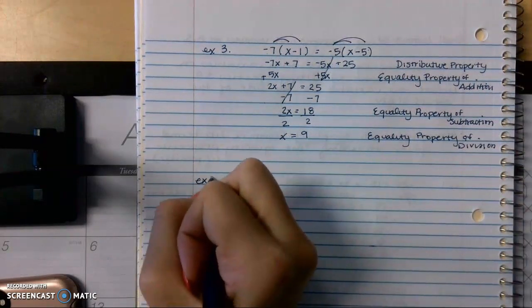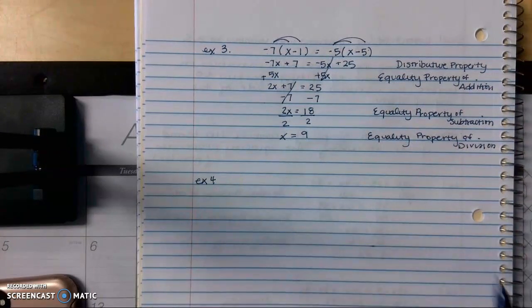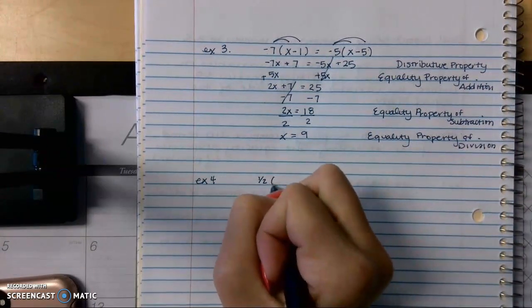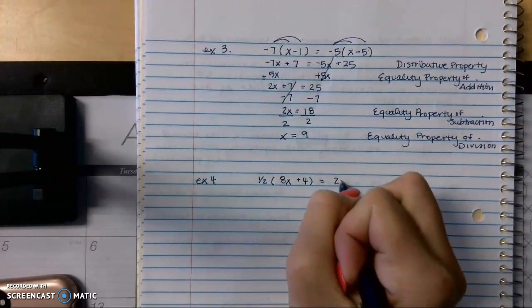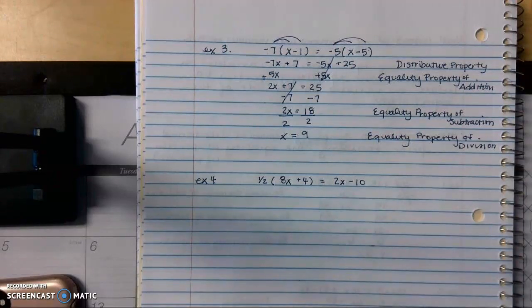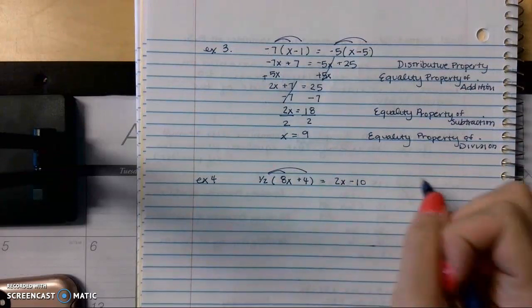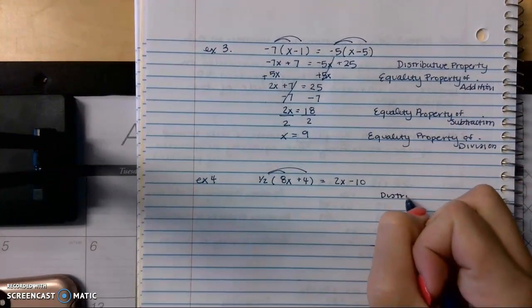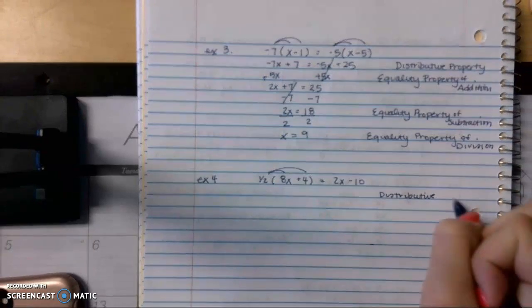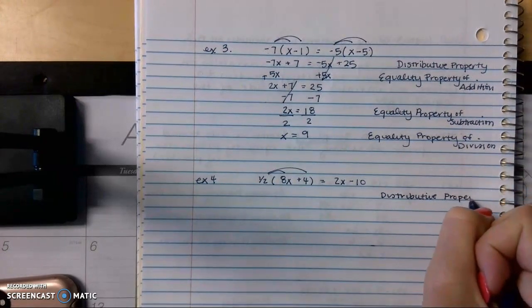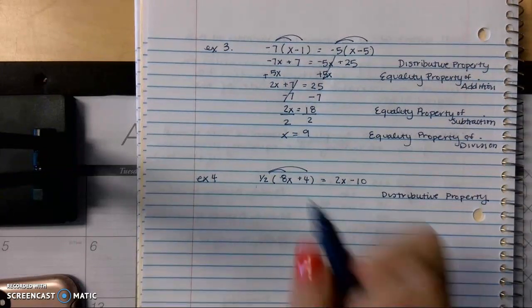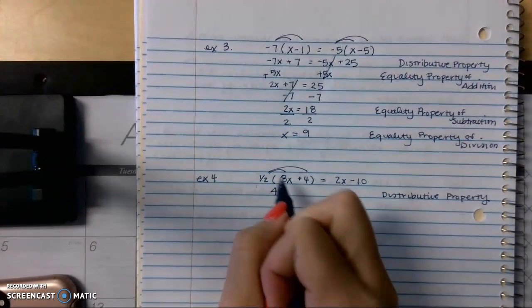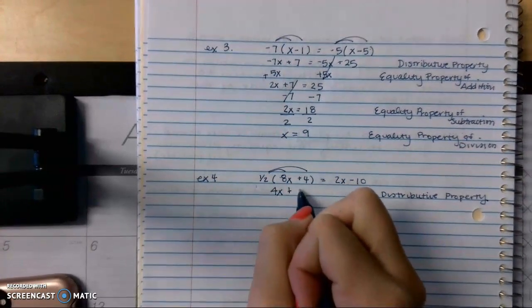Last one, example 4. So I'm going to have 1/2 parentheses 8x plus 4, close the parentheses, is equal to 2x minus 10. I should instantly go to the parentheses. We're going to want to use that distributive property. Okay, so 1/2 times 8 is going to be 4, so I'm going to be left with 4x. 1/2 of 4 is going to be 2.